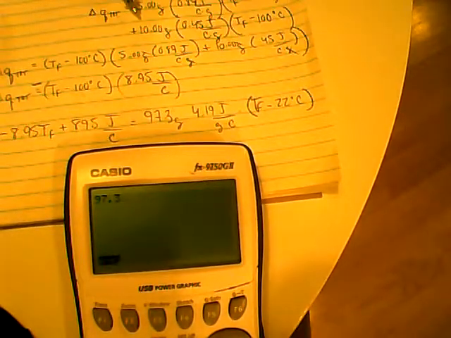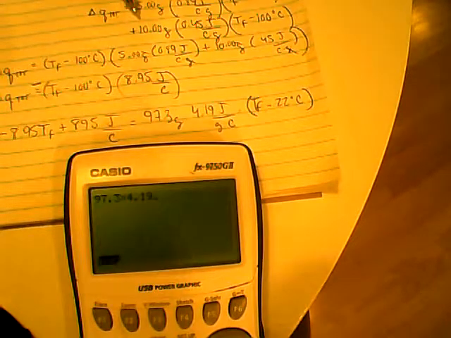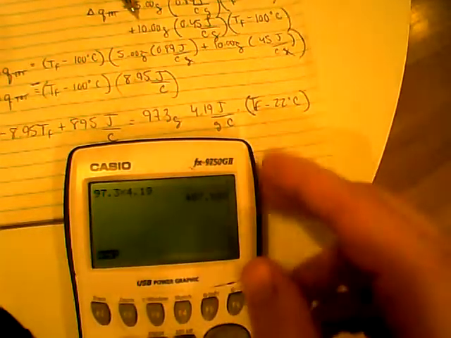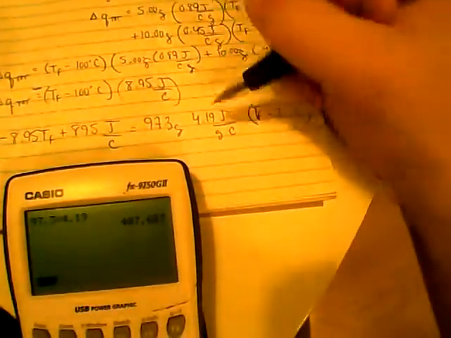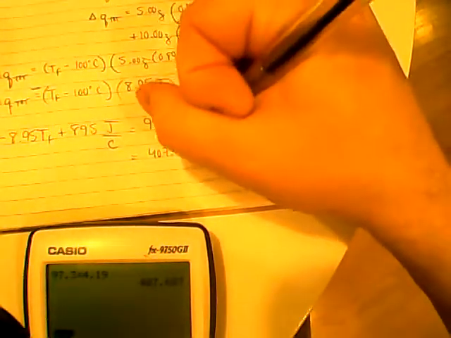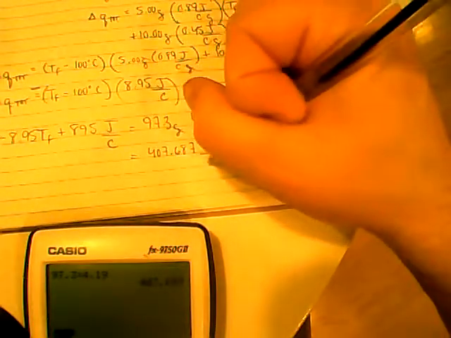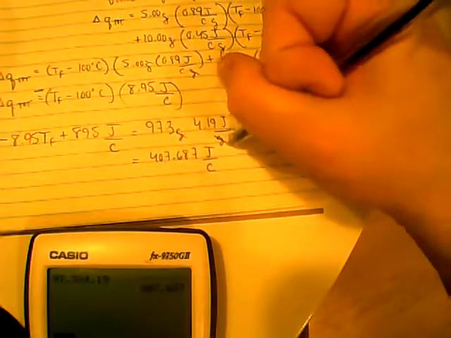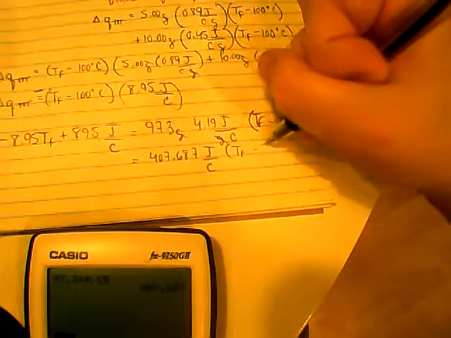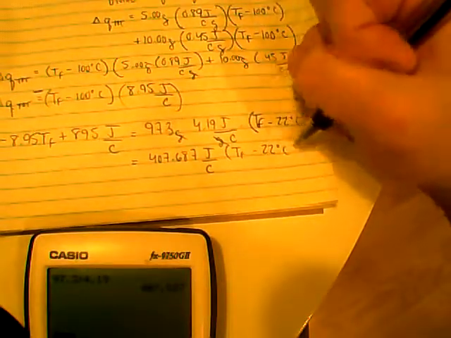Just to do the math really quick, 97.3 times 4.19 equals 407.687. Our grams have canceled out, joule degrees times temperature final minus 22 degrees Celsius.